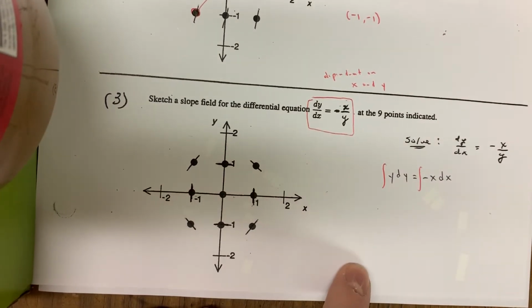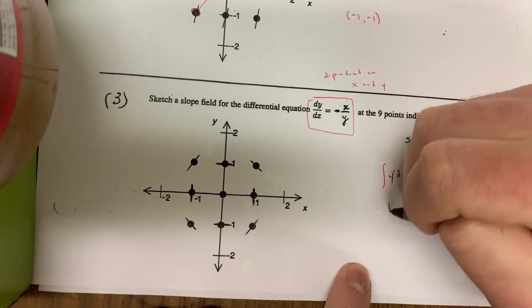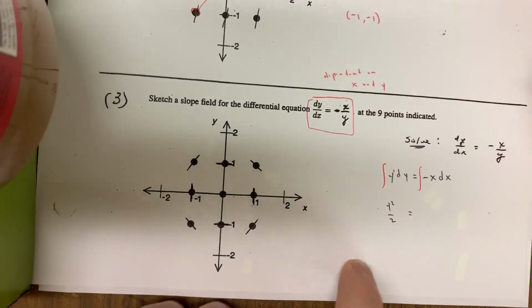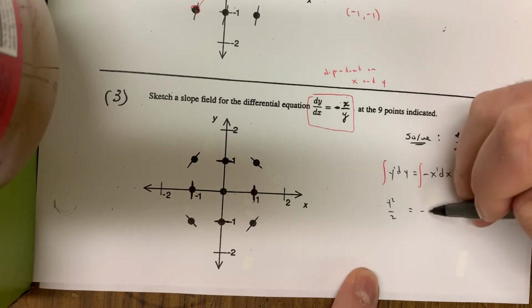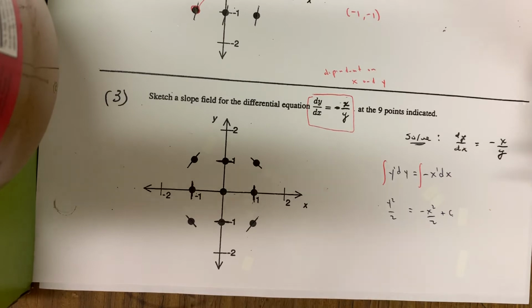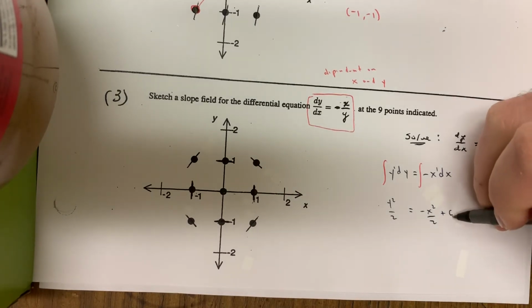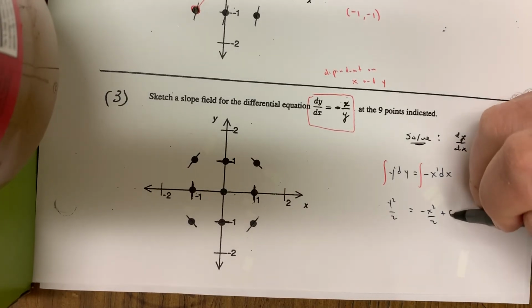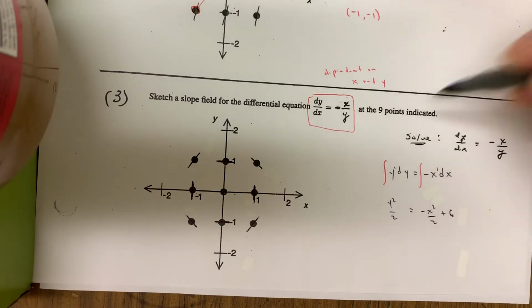Okay, integrate y to the first. You can see it's y squared over 2. Don't forget about that plus c. We'll put them on the other side. Integrate negative x to the first, negative x squared over 2 plus c. Add some cookies right there. And remember, I don't solve for y until I solve for c, which I can't do here, right? Because they don't give me an initial condition.